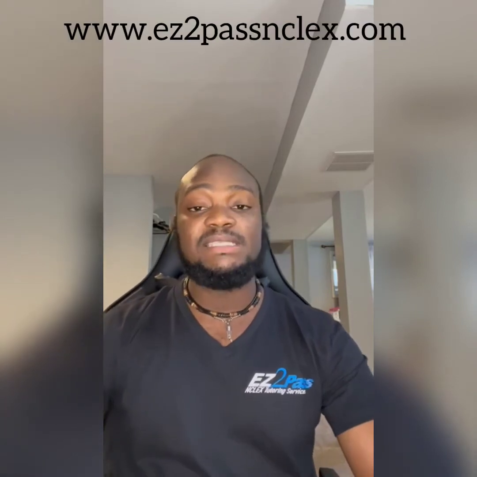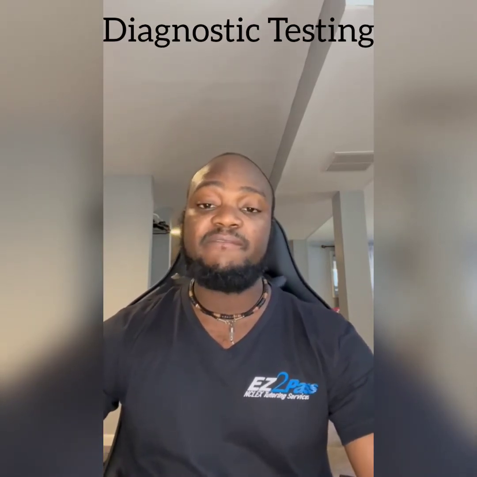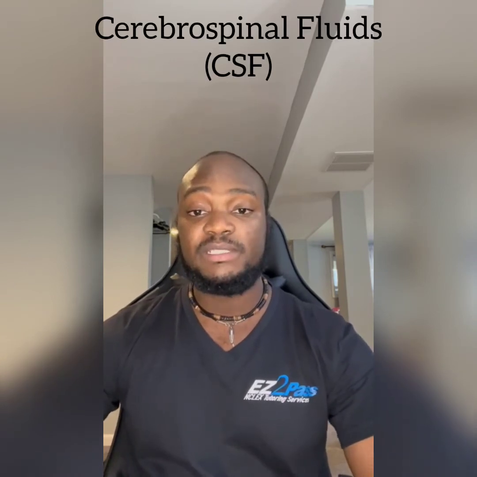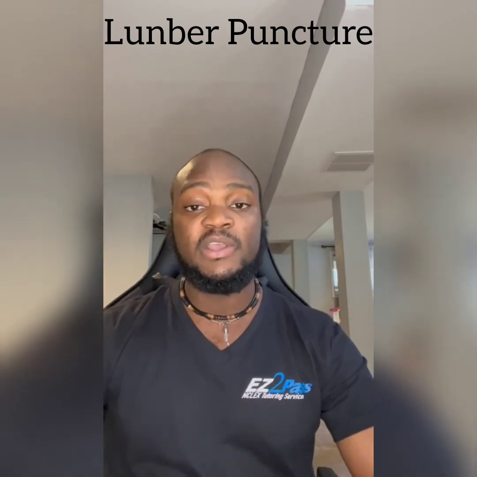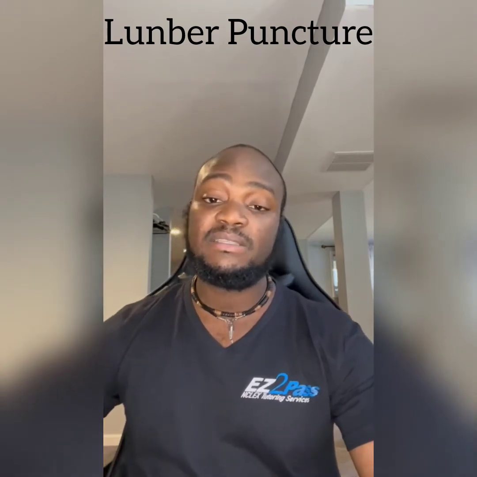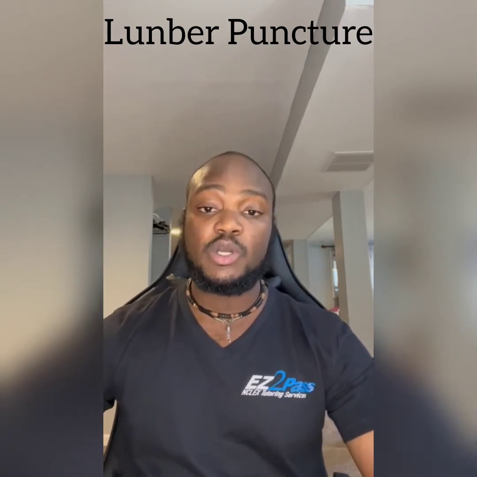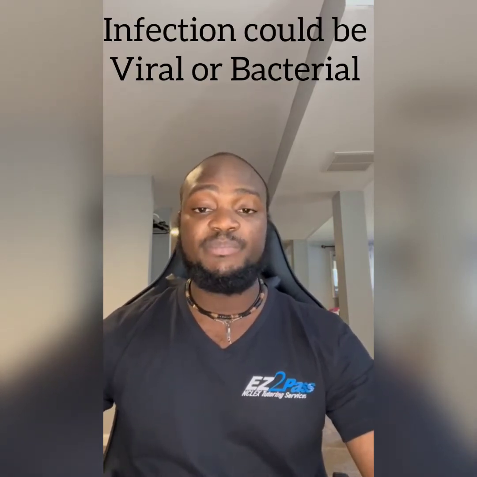So with these signs and symptoms, how do we diagnose meningitis? We can identify it from cerebrospinal fluid, which can be obtained through lumbar puncture. The client will go through a procedure called lumbar puncture, where they tap the spine to withdraw some fluid and test the fluid for glucose or infection. The infection could be viral or bacterial, so it all depends.